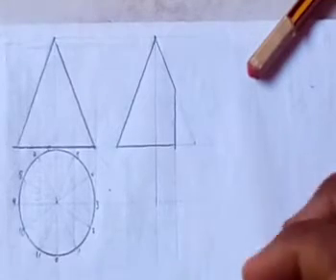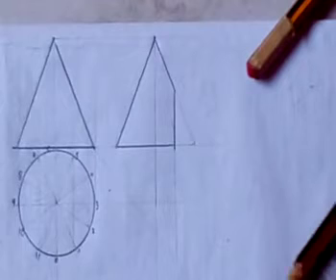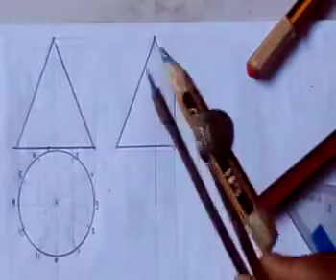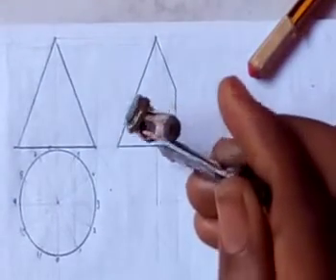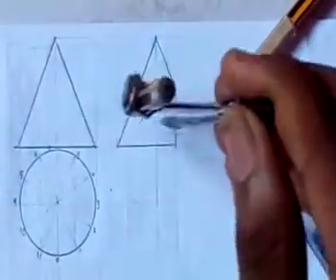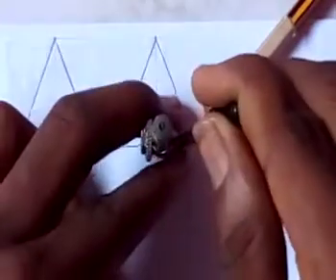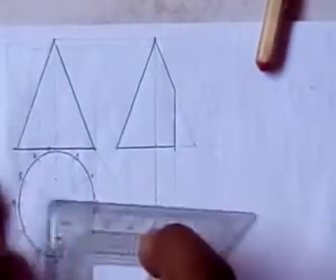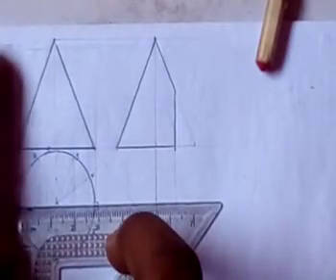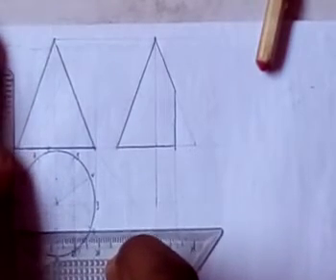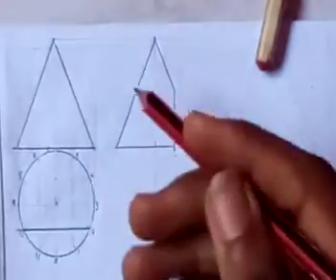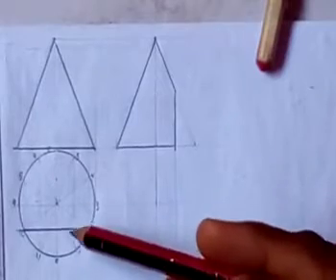Basically, the cutting plane should be this distance from the center axis. So we have this distance. This is the cutting plane. When we draw the vertical line through that, we get the cutting plane on the plan. There we go. This is where it has been cut through. This is how it has been cut on the plan.